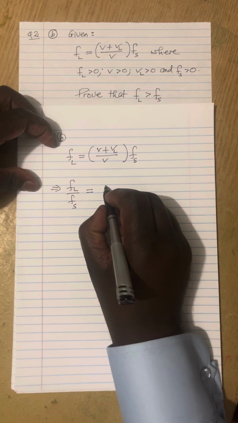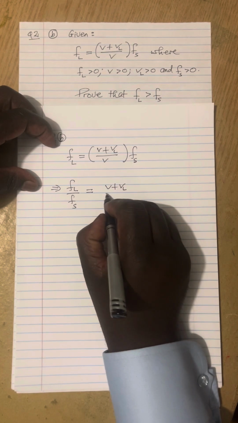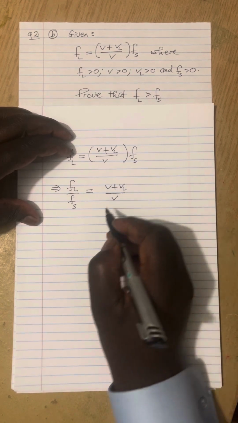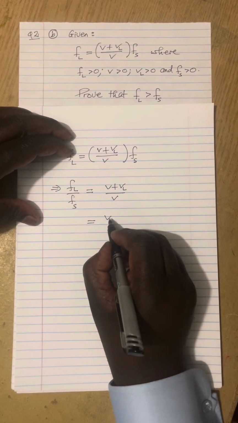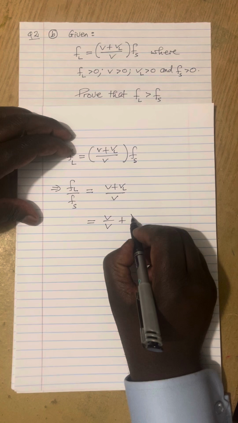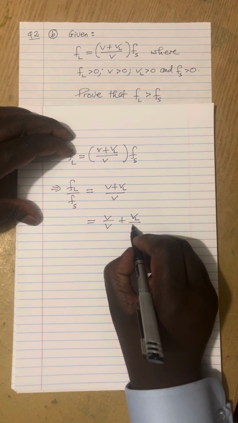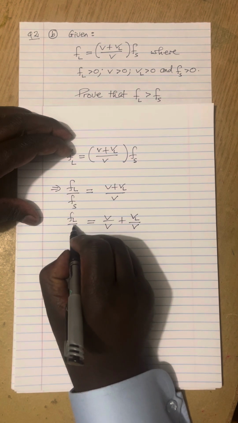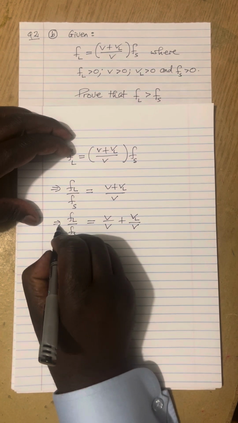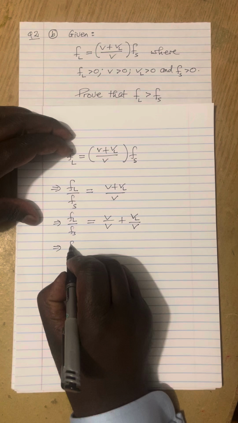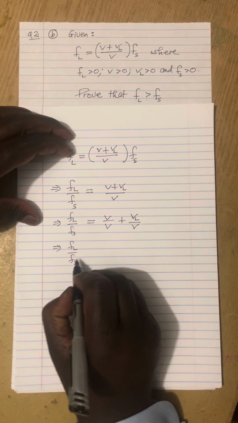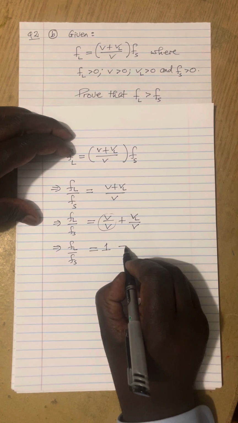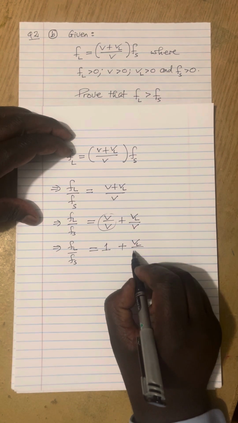This should give us V plus VL over V. Doing term-wise division here, we get V over V plus VL over V. Remember, this is FL over Fs. We're still saying FL over Fs is equal to, this is 1 plus VL over V.